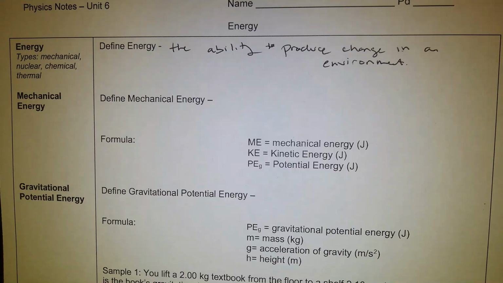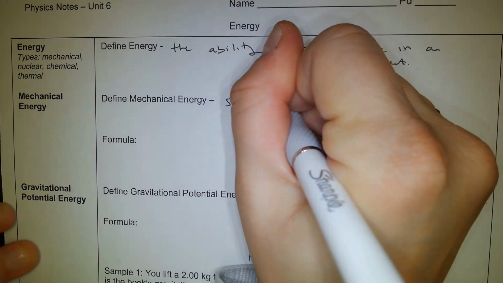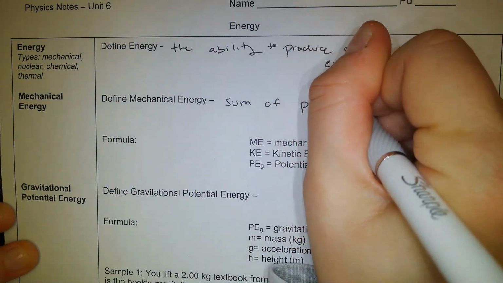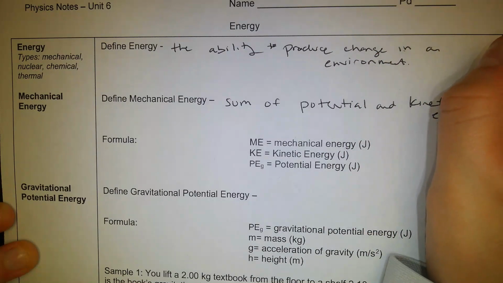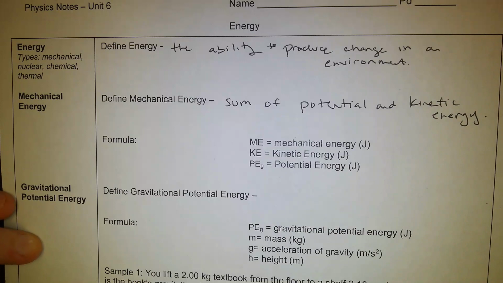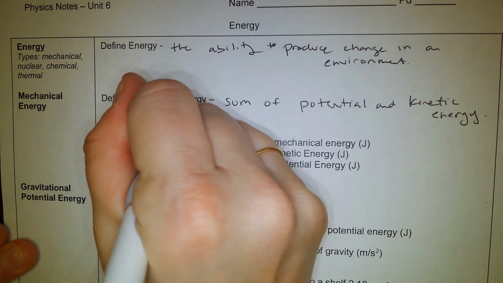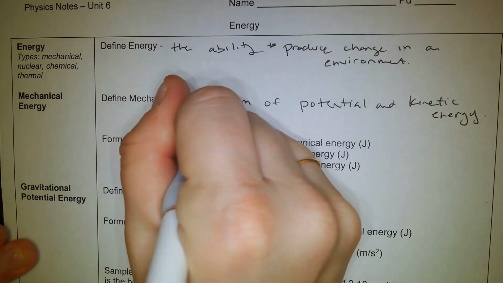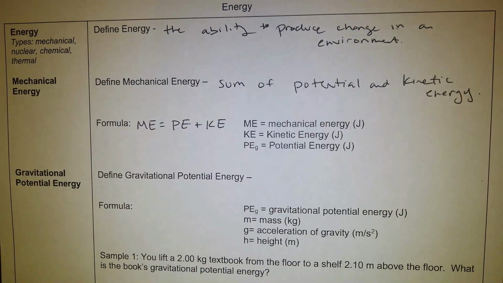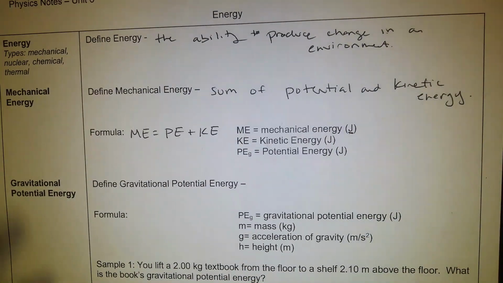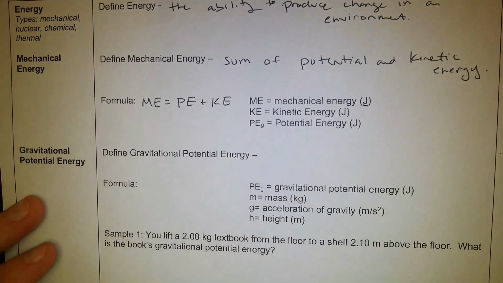All right, and the energy we're going to start with is mechanical energy. And that is just the sum of potential and kinetic energy. So it's the energy of motion that we're going to be talking about here. Okay, our formula for mechanical energy is just PE plus KE. Okay, all of our energy is going to be measured in joules. In joules, that's mechanical, potential, kinetic, all the different types of energies measured in joules.